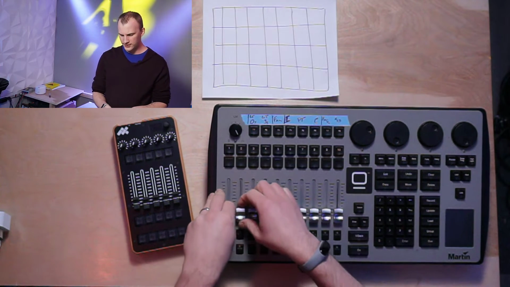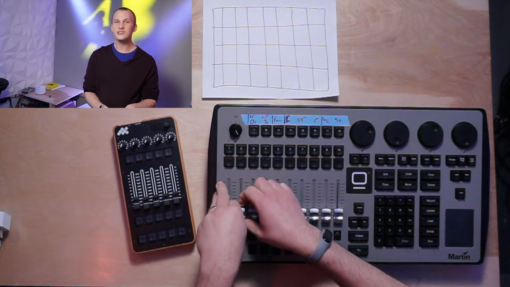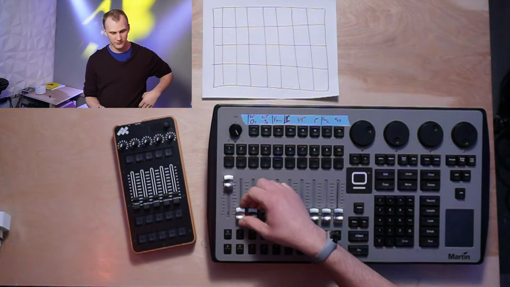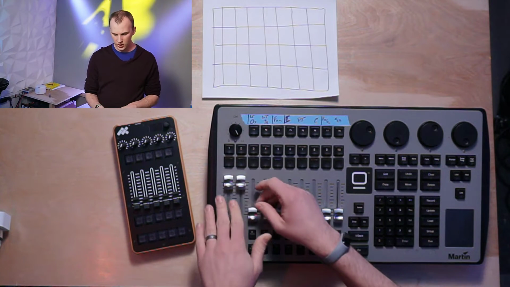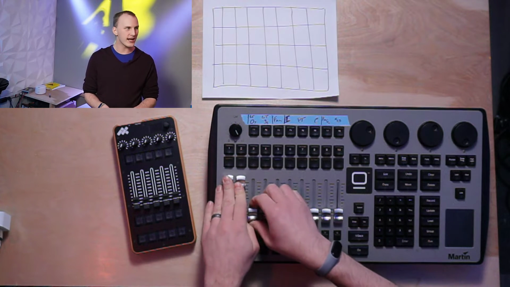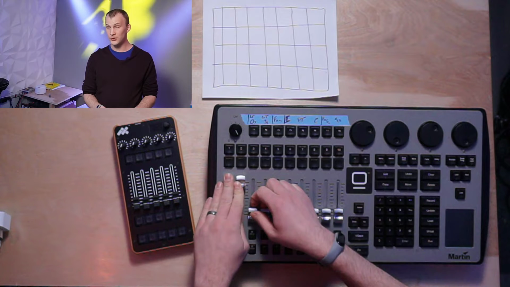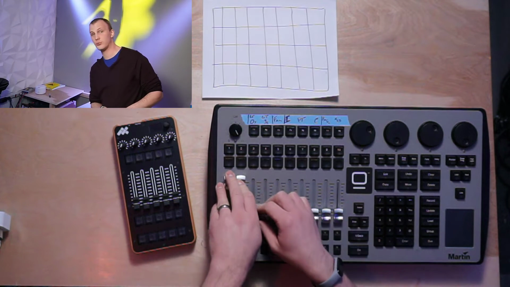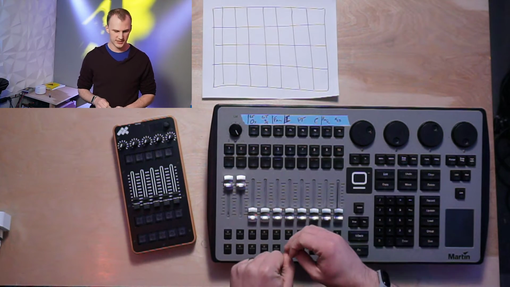Depending on the console, I may set these up in different ways, but I want this to always be active, to be a high enough priority that nothing overrides it as long as it is up. So that could be a submaster, it could be a higher priority playback. There's a lot of options there.